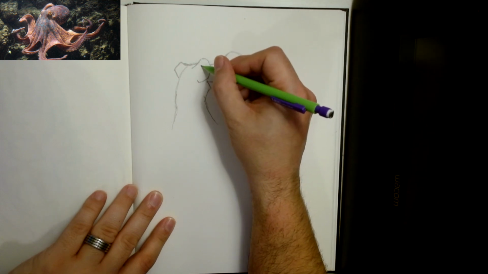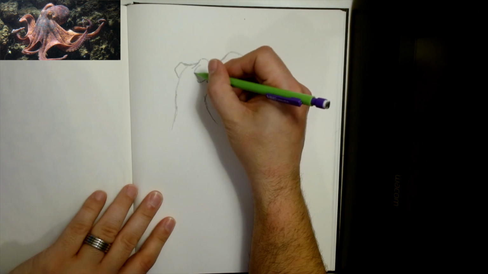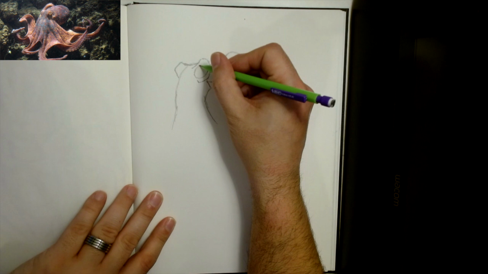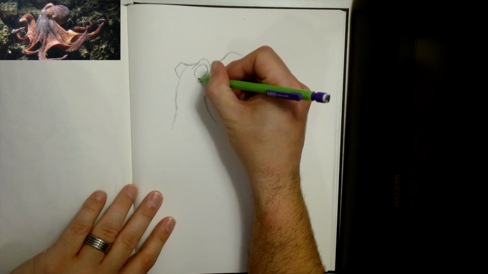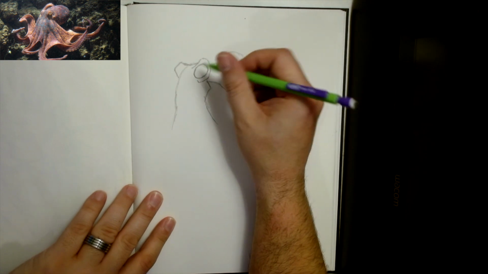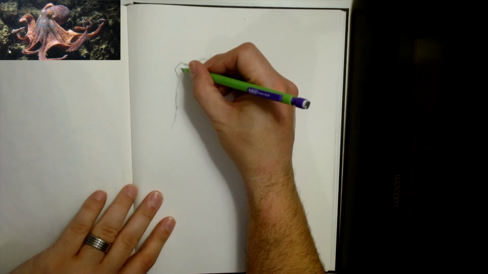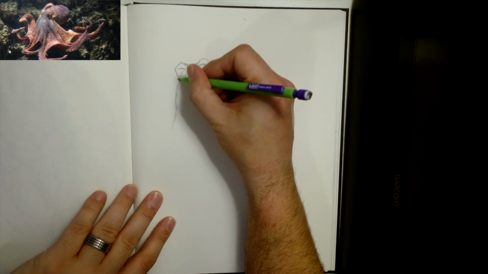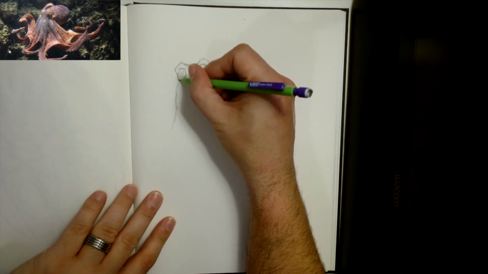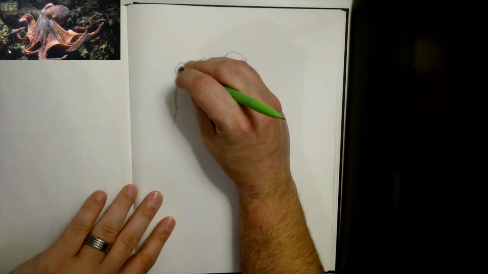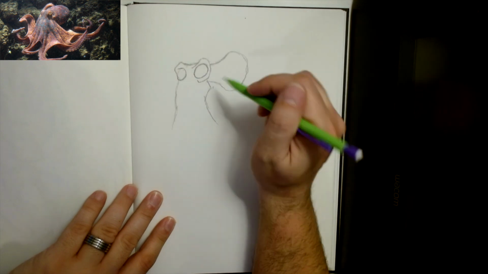And then what you can do is add those same eyes that the octopus has, okay, and then we can put those in there. So I'm gonna put like a little fold here, and again we can come down and make our eye so it looks more like a human eye, right?